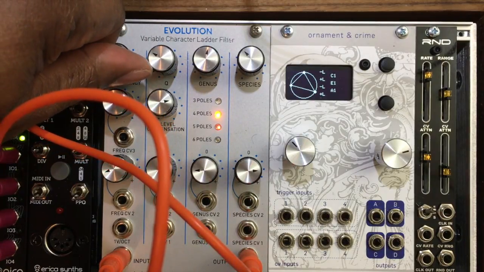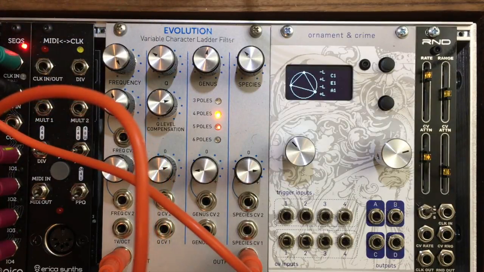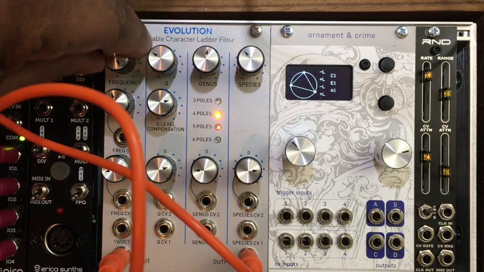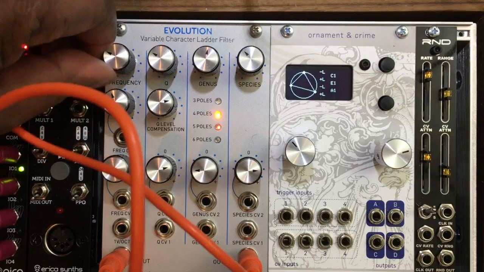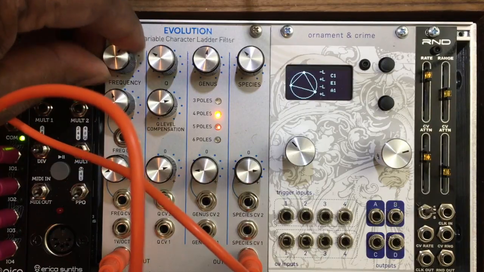The frequency all the way open. Let's add some CV and then kind of just play with the settings. You know what they're about by now.